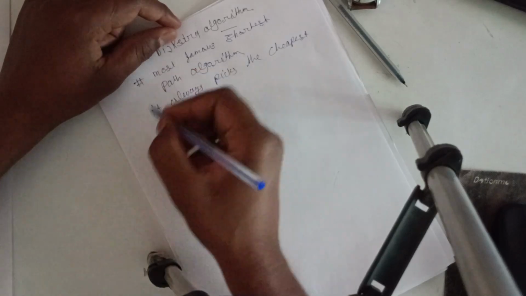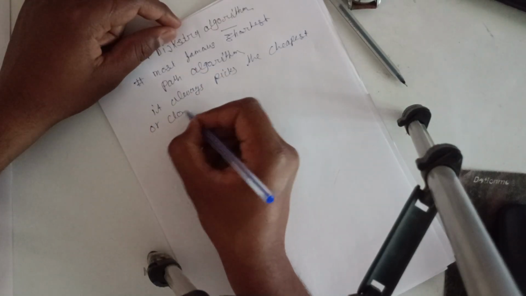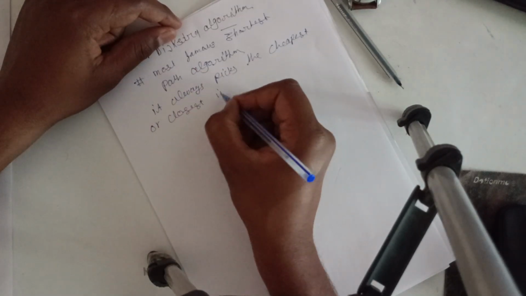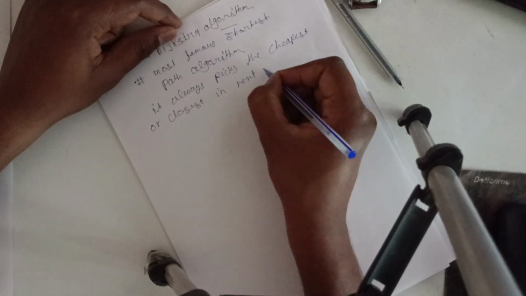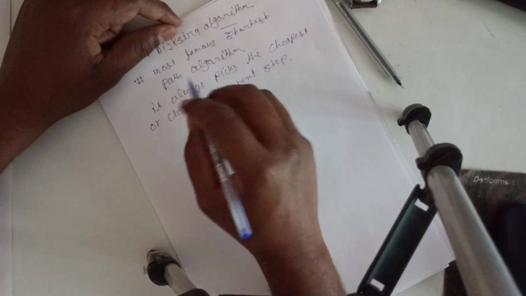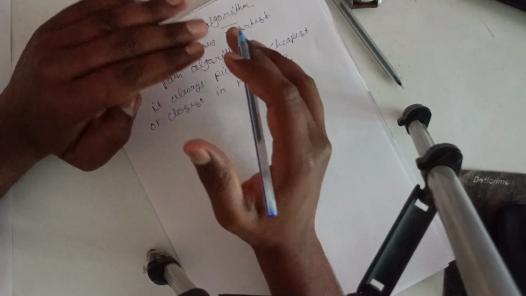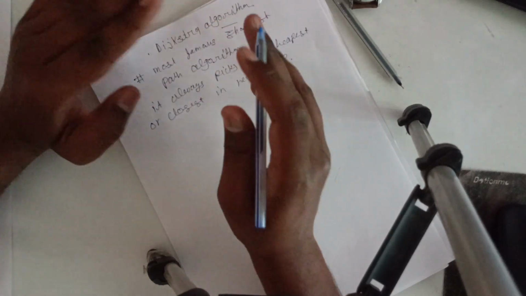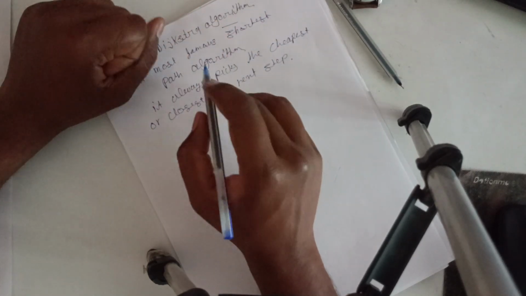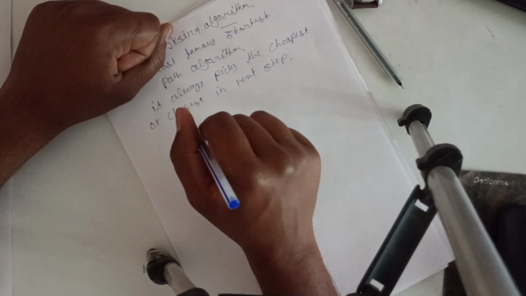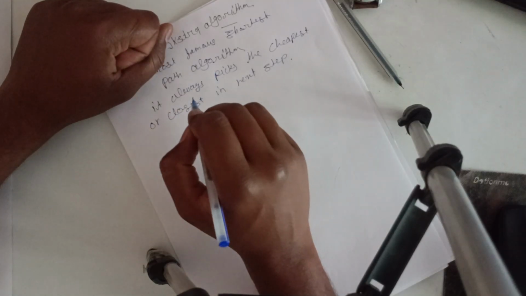Basically, all of these are ways to find the shortest path, and this is one of the famous ones.